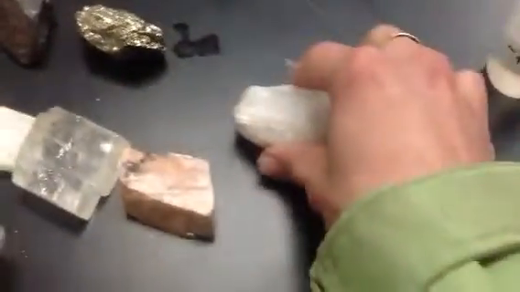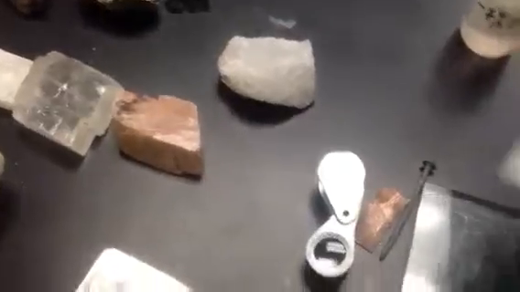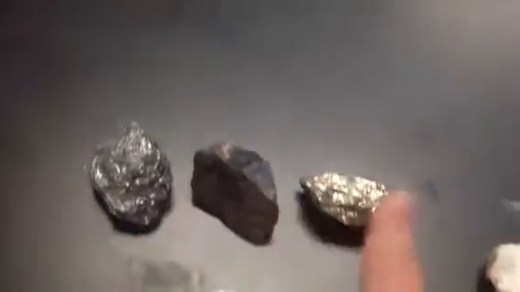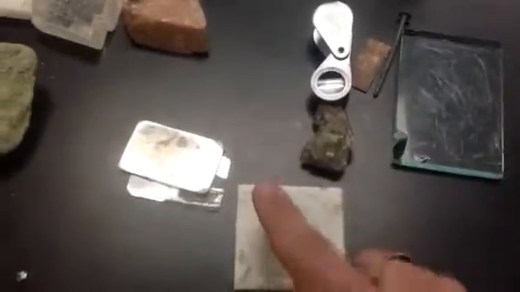Another identifying factor for a lot of these minerals is streak. Streak is the powdered form of a particular mineral. It's really interesting because some minerals might not have any streak, like this mineral here. You would say none, because the mineral itself is harder than the tile, so it will not have any streak. Streak is basically the powdered version of that mineral.